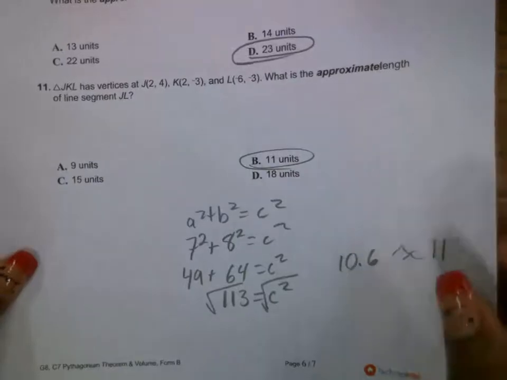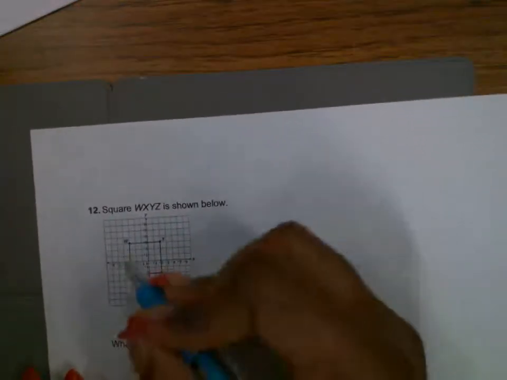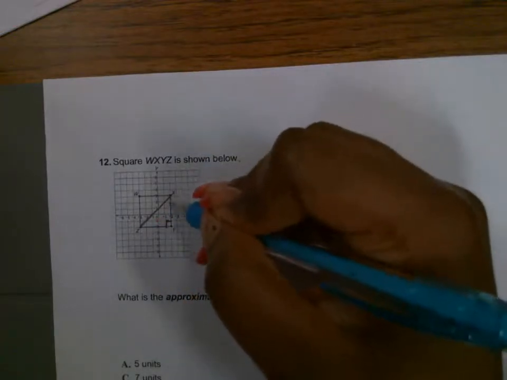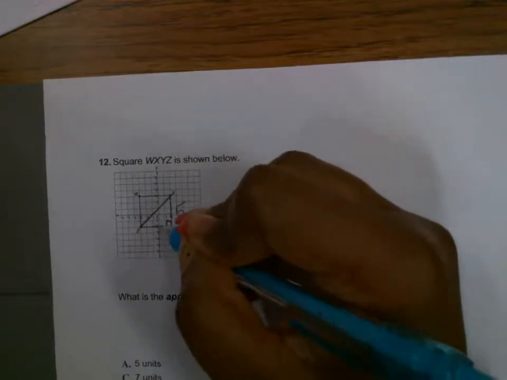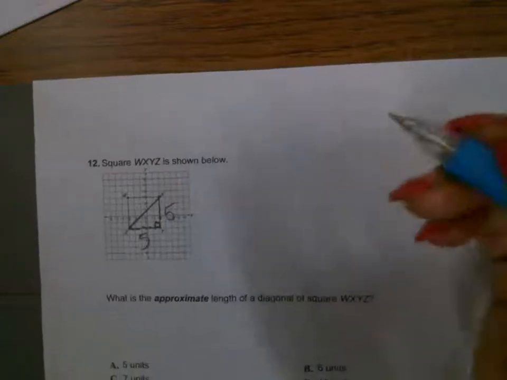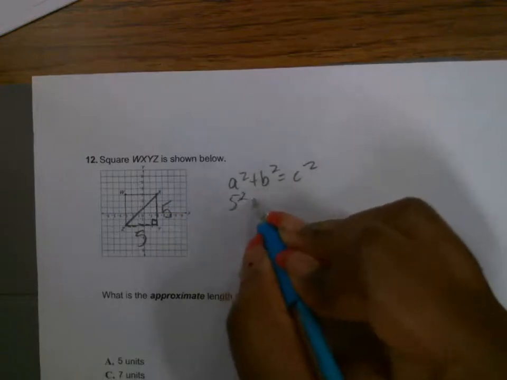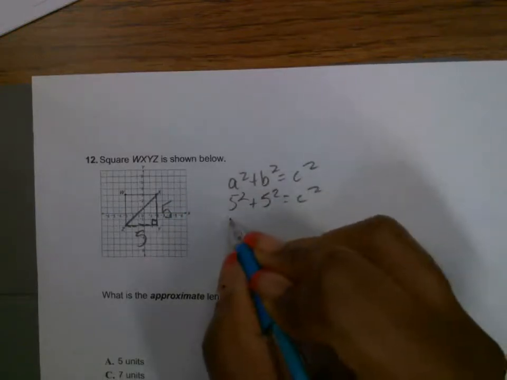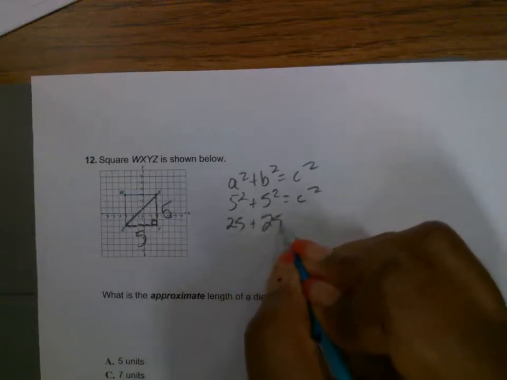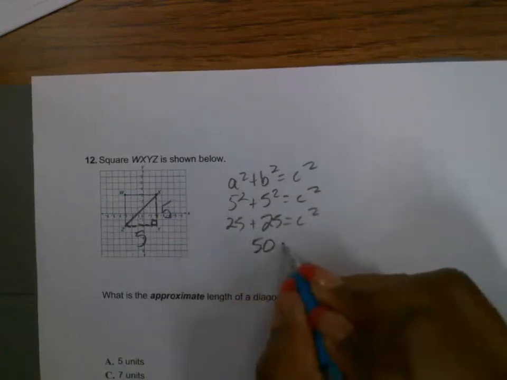All right, we're on the last one, number 12. It says, what is the diagonal of this square? So let's draw the diagonal, from here to here. This is a right triangle, and we're going to find the measurements of these two sides. This is 1, 2, 3, 4, 5 on this side, and 1, 2, 3, 4, 5 on this side. So A is 5 and B is 5. A squared plus B squared equals C squared. 5 times 5 is 25, and 5 times 5 is 25, so that gives me 50.